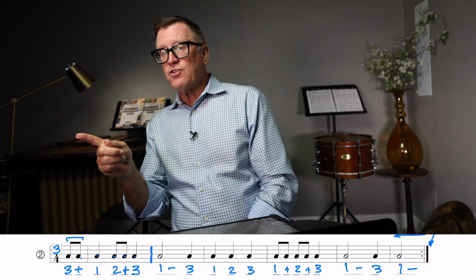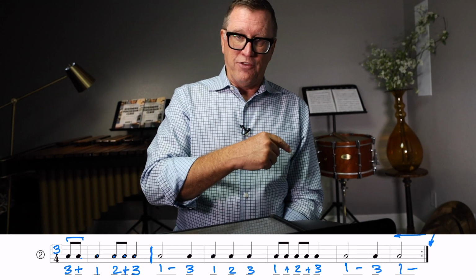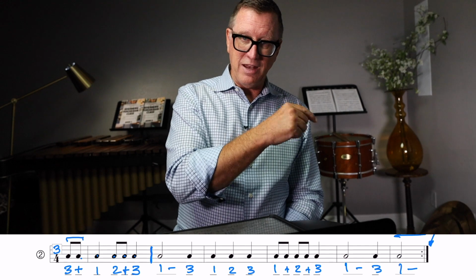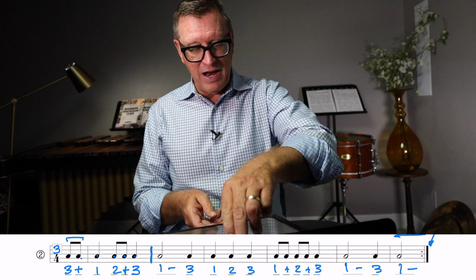But whenever you see a repeat sign, you have to know where you're going back to. Now, there was no other repeat sign, so I knew I was going back to the beginning. But you also have to use the note values to recognize that you have to read the repeat sign, or read the pickup notes. All right, let's keep going.